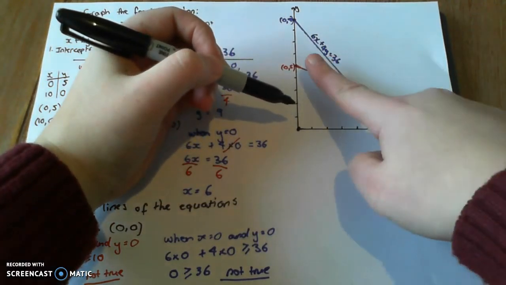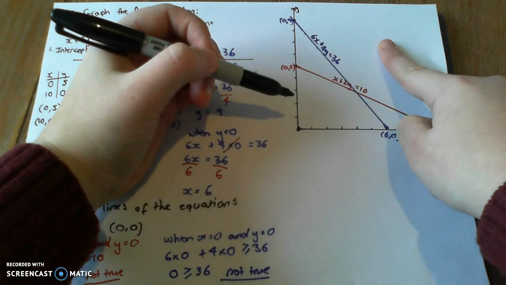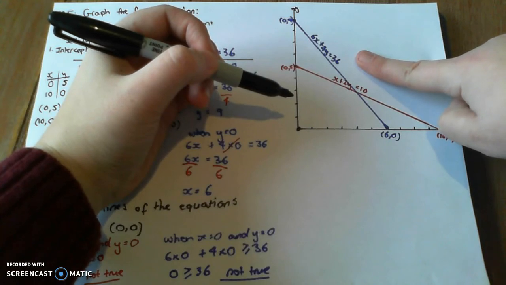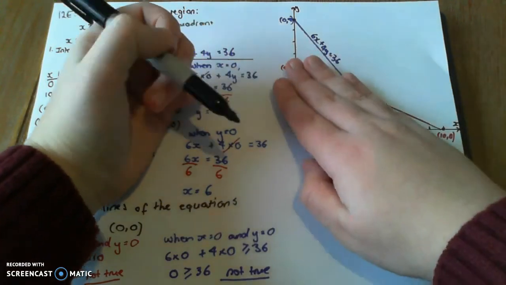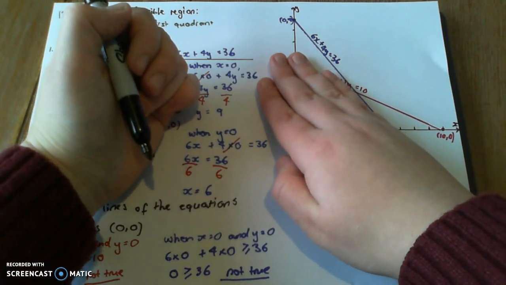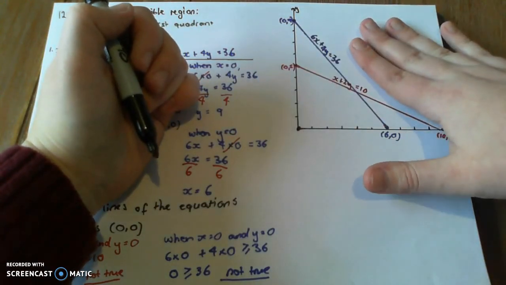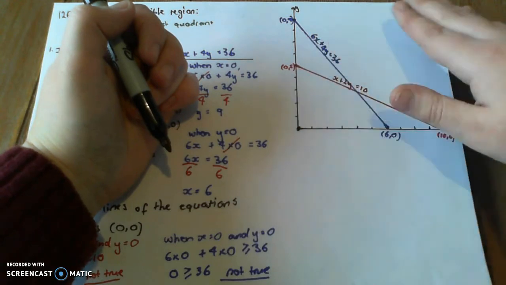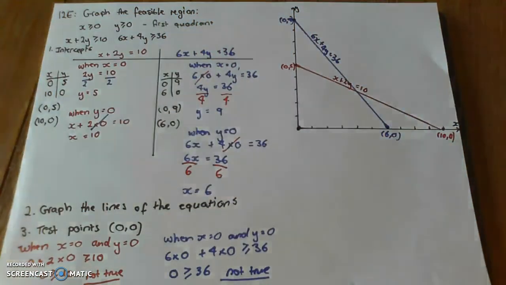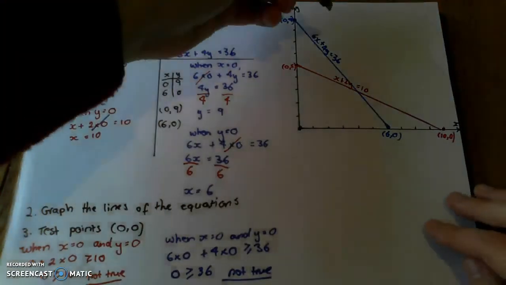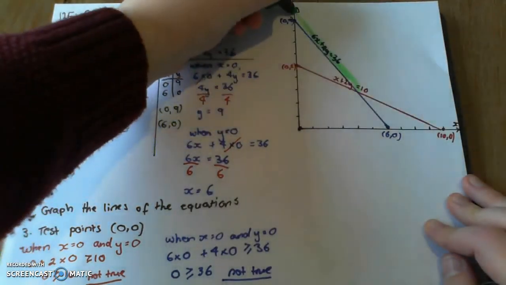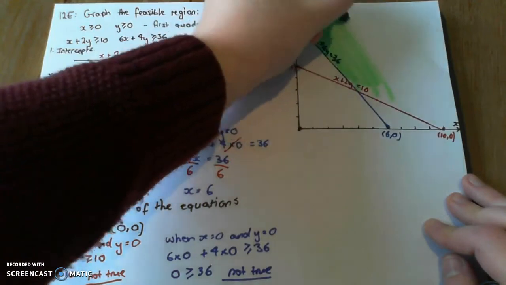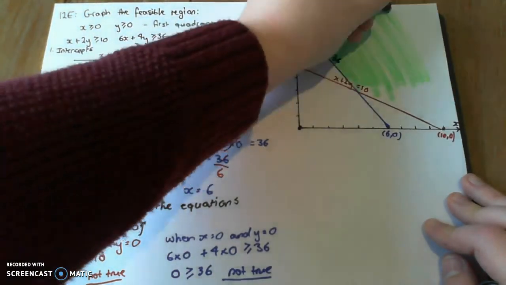So if we were wondering if it was this side of the line or this side of the line for 6x plus 4y, or this side of the line and this side of the line for x plus 2y, we now know that this side of the line for 6x plus 4y is not correct. So we'll be shading this area. When we look at this line, we know that x plus 2y will not be this area. So we need to shade this area. So when we look at shading, this is what it will look like. We will shade the area that satisfies both of them. So it will be all of this area.